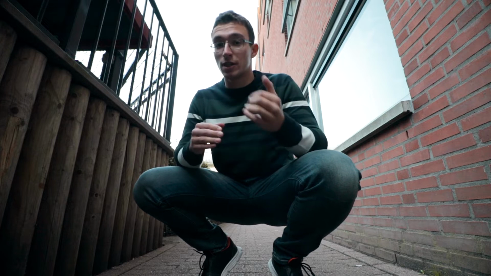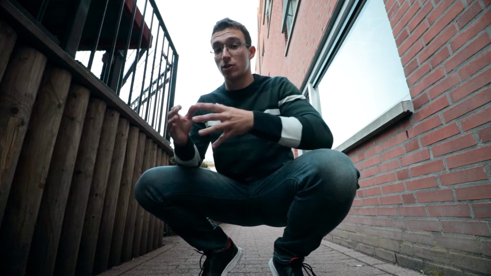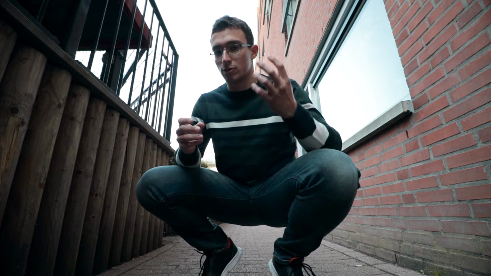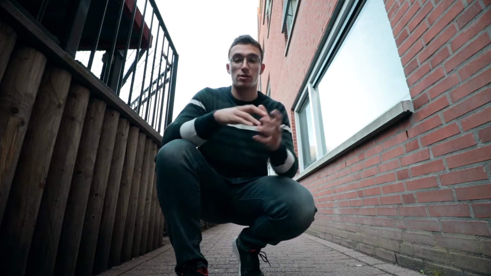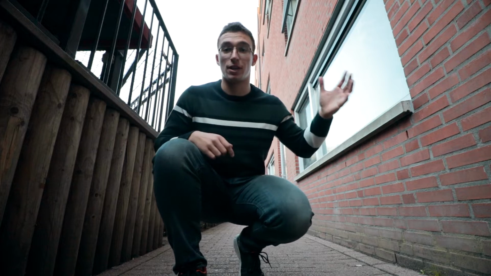Now I'm going to start this off by saying that if you don't have a camera with a lens that has a wide aperture that can create a shallow depth of field, this is probably not going to work for you. Also, I suggest using at least a 35mm and above lens, because the wider it gets, the less shallow depth of field it has as well.